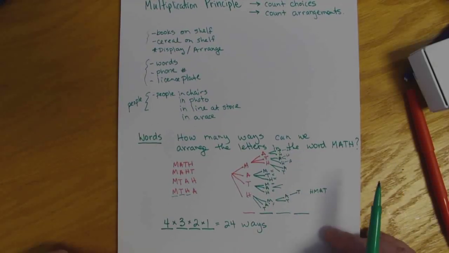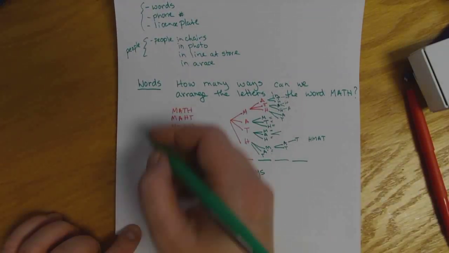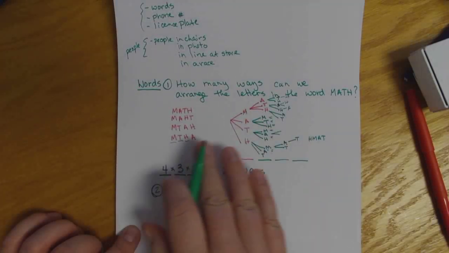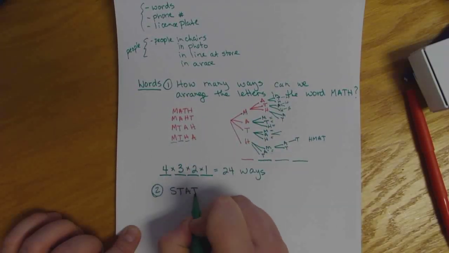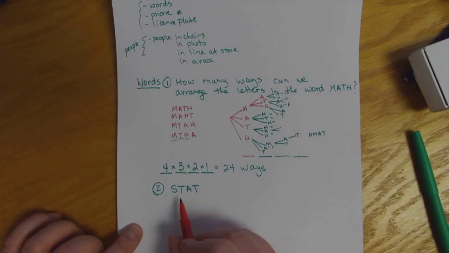Okay, so 24 ways. Now what if I gave a second word? So let's call this number 1. Number 2, same question, how many ways can we arrange the letters in the word, but let's give the word stat instead. So what's the problem? The problem is that the 4 letters are not different. 2 of them are the same.